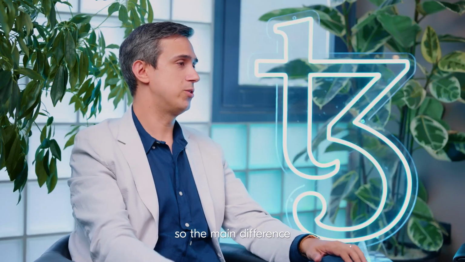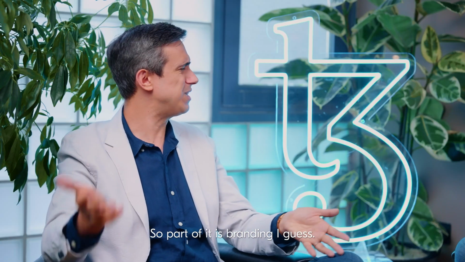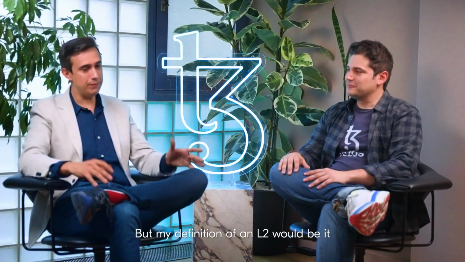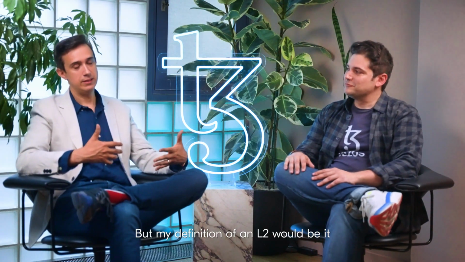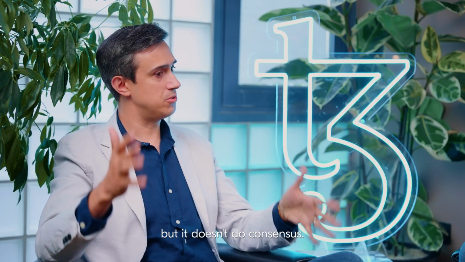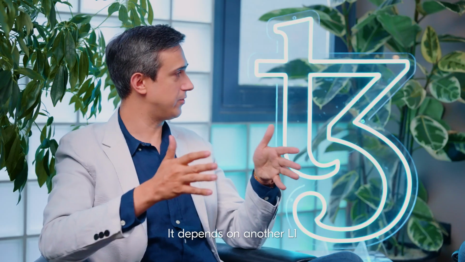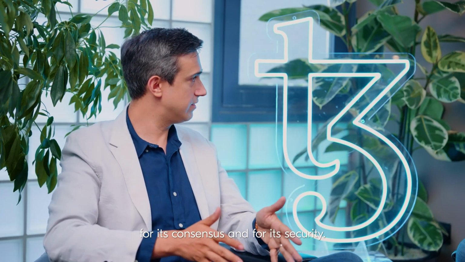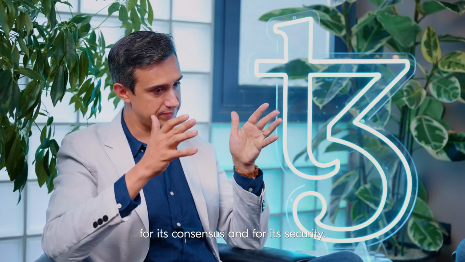L2 is a scaling solution. So the main difference between an L1 and an L2, and people have many definitions of L2. Polygon, for example, which is very much an L1 with a centralized bridge to Ethereum, calls itself an L2. So part of it is branding, I guess. But my definition of an L2 would be it does everything that an L1 does, but it doesn't do consensus. It depends on another L1 for its consensus and for its security.